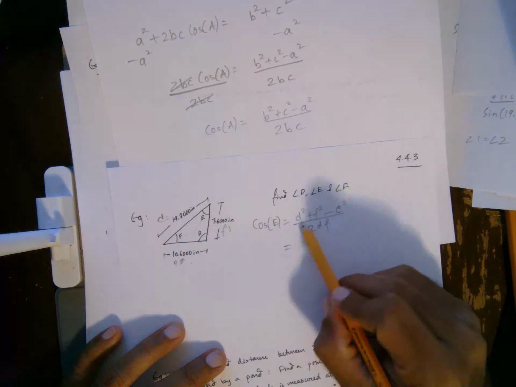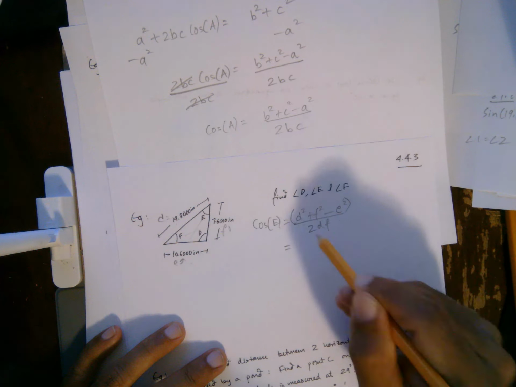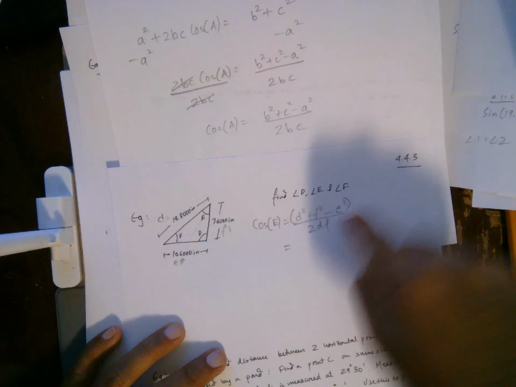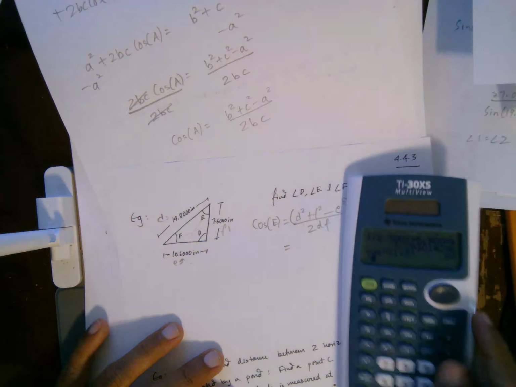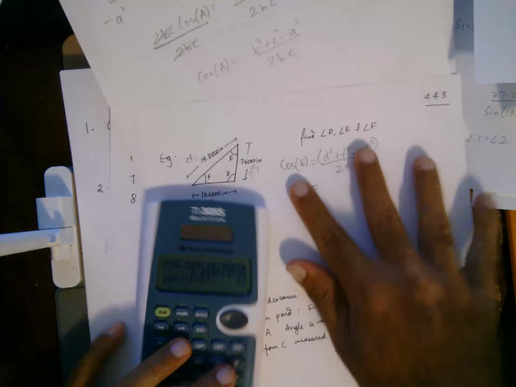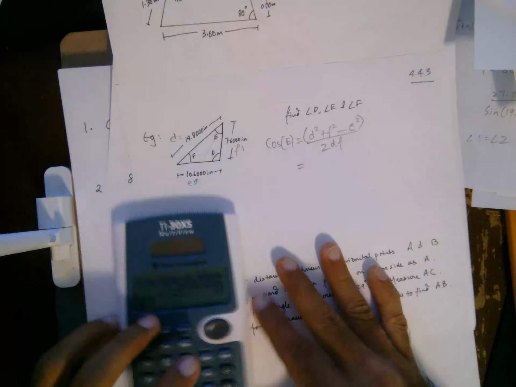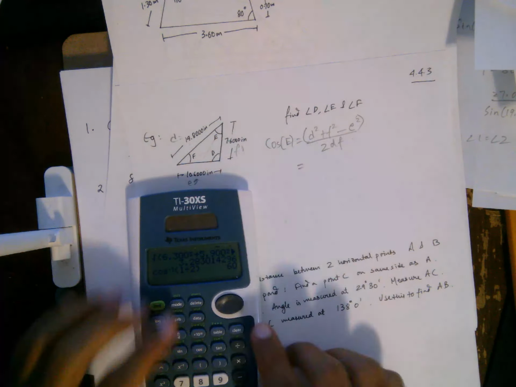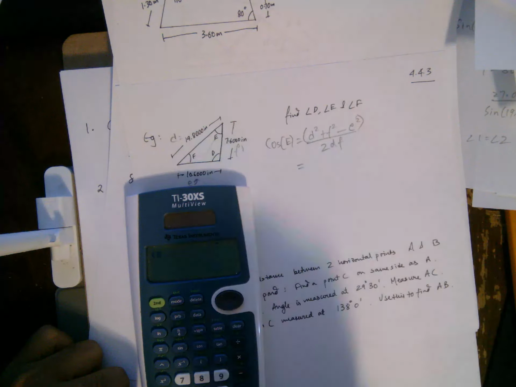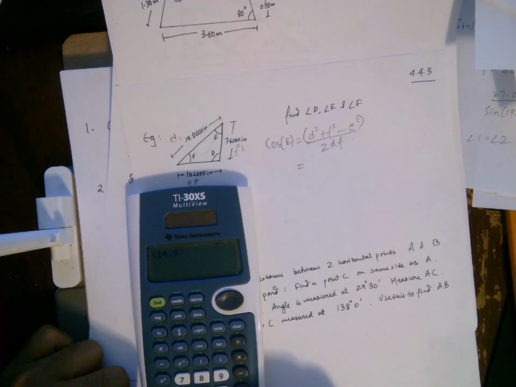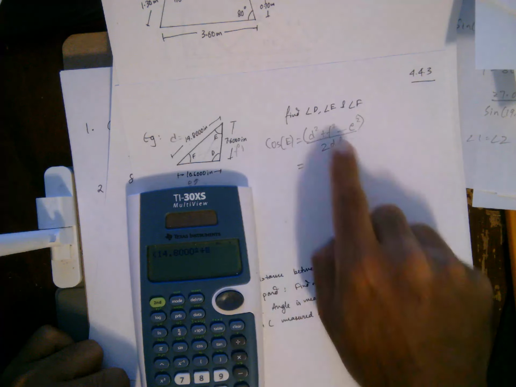Now here, because of the division, addition, subtraction, when you put this in the calculator, you want to use parentheses. Okay, let's go ahead and plug that in. Now in my labeling, D is this guy. So I give a parenthesis for the numerator: 14.8000 squared plus F squared.